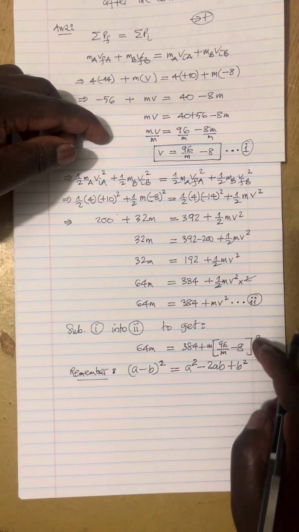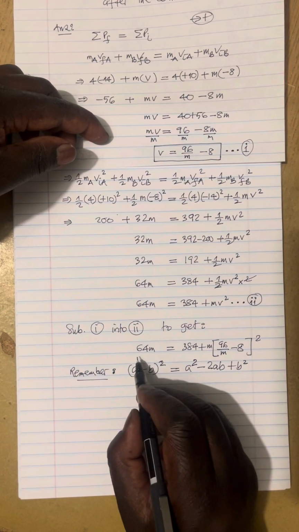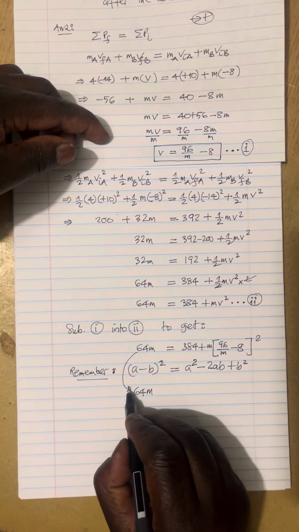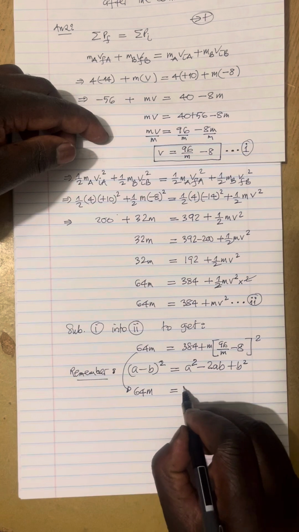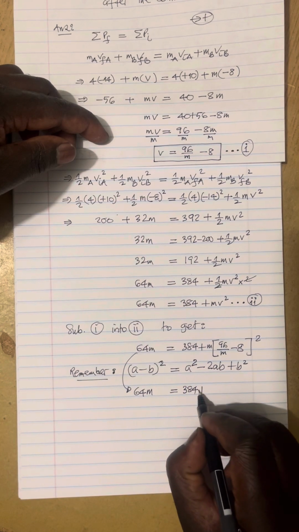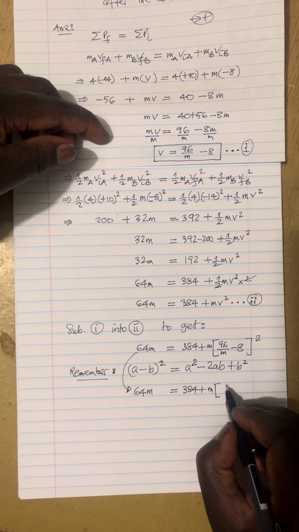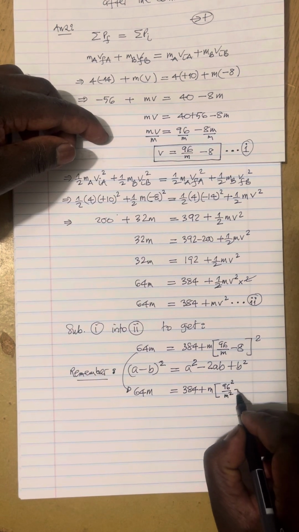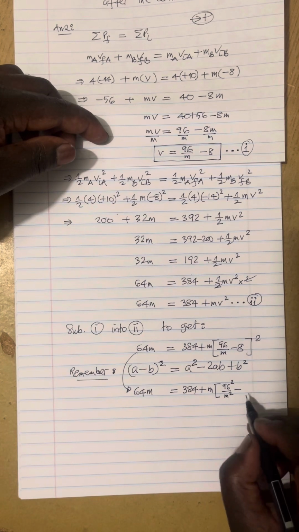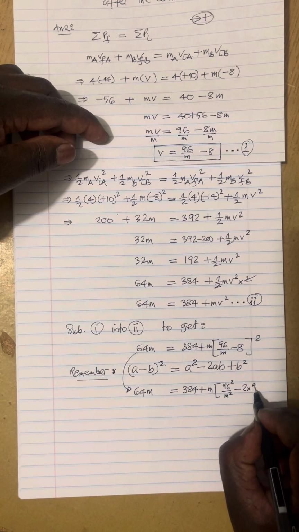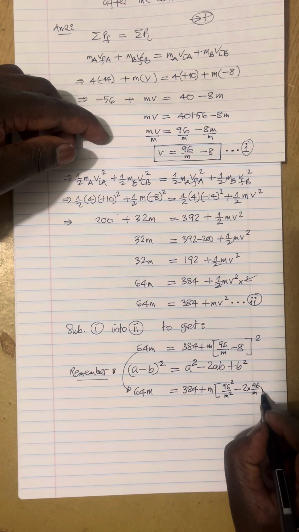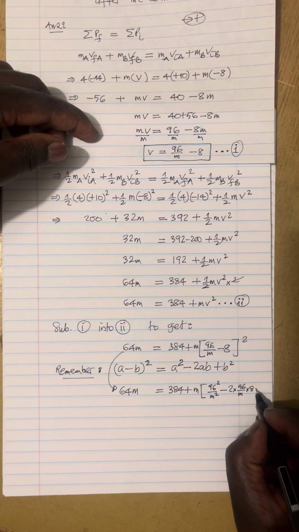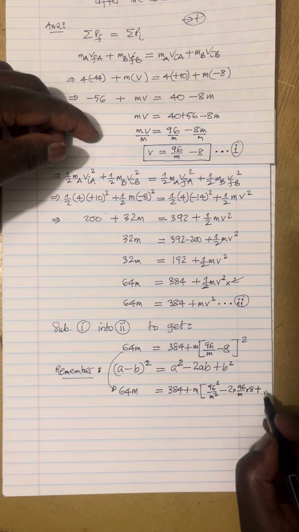Now applying this principle there, what you get is the following: 64m from there, remember, is equal to 384. Keep your m outside, and then you have 96 squared all over m squared minus this times that times 2, so 2 times 96 over m times 8, and then we have to say plus 8 times itself is 64.